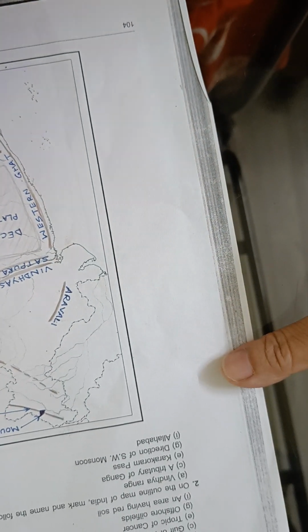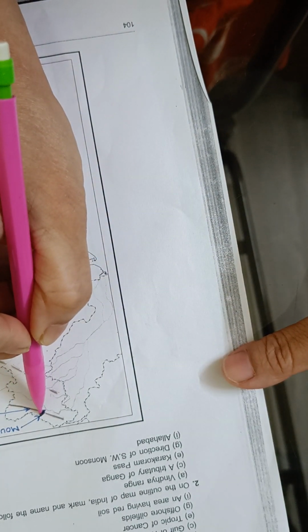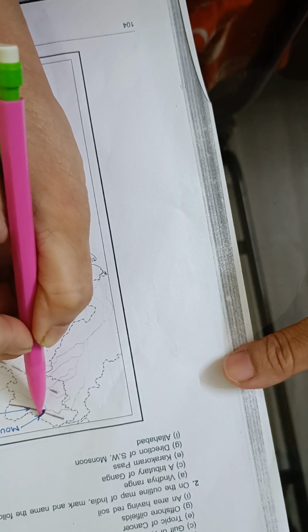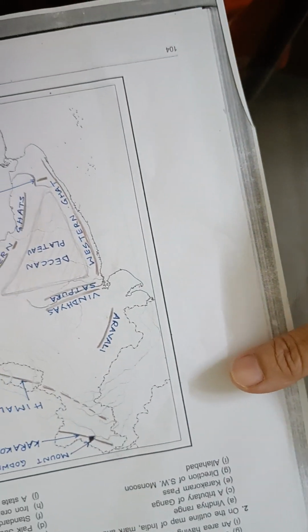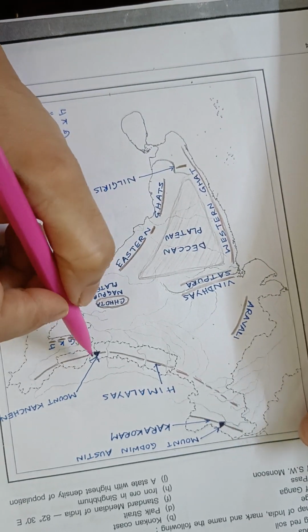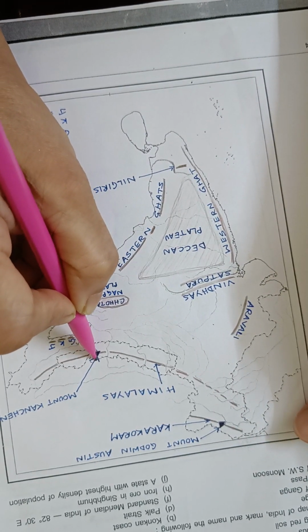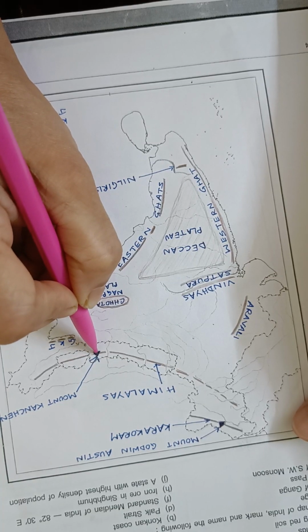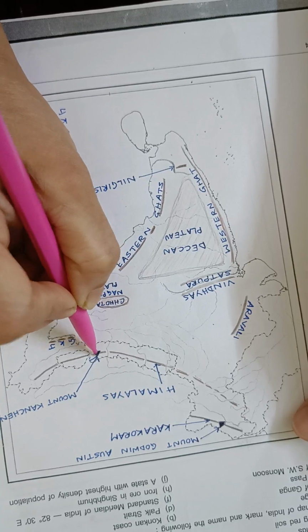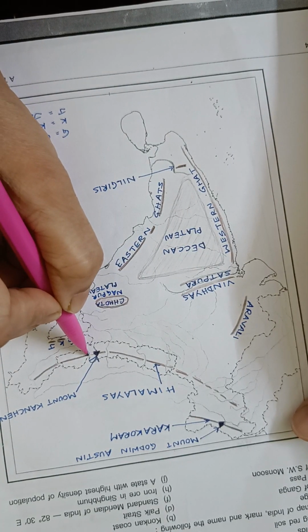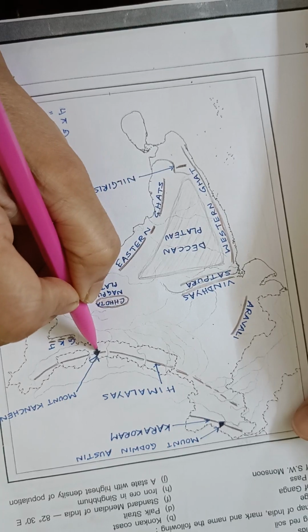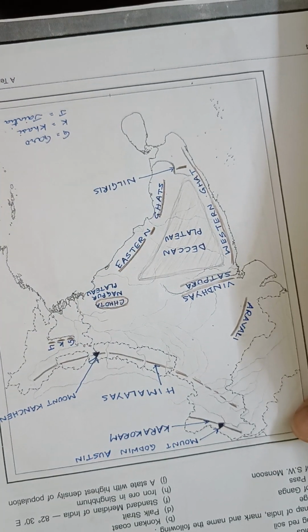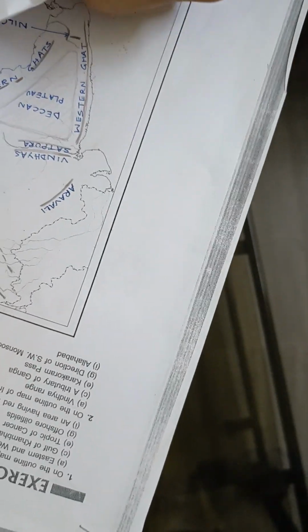And when you do Mount Godwin Austen, it's on Karakoram range, this triangle. And when you do Kanchenjunga, it is on this side of Sikkim, on the Himalayas. Don't do it on this side. This side is Nathula Pass. So this side of Sikkim is Mount Kanchenjunga. Okay, children? So next today, let me do the plain lands with you.